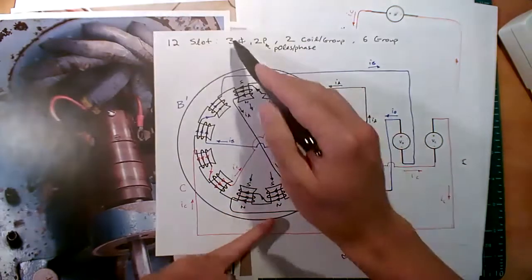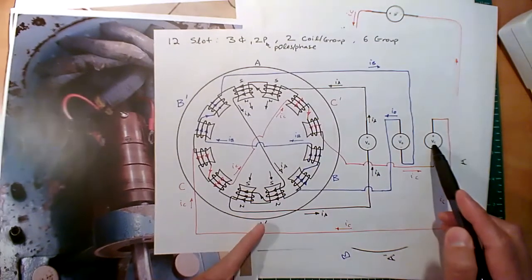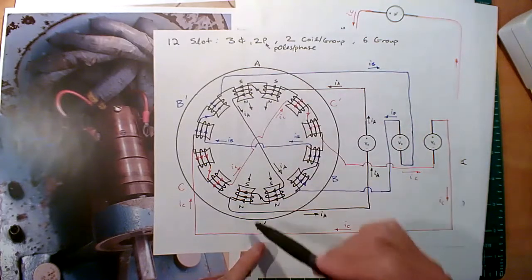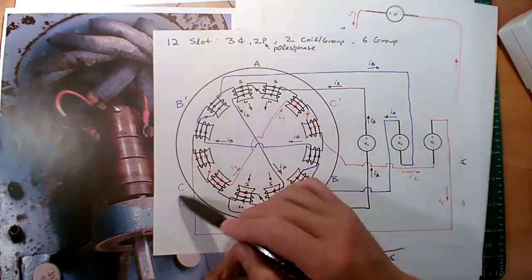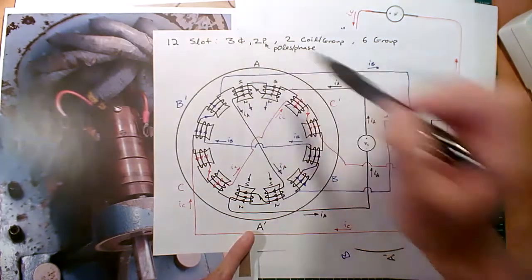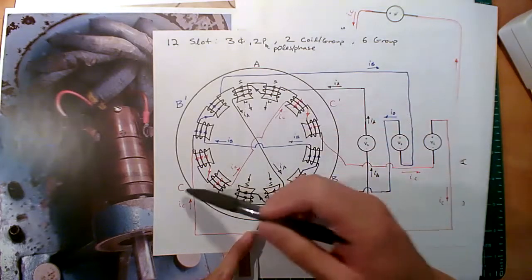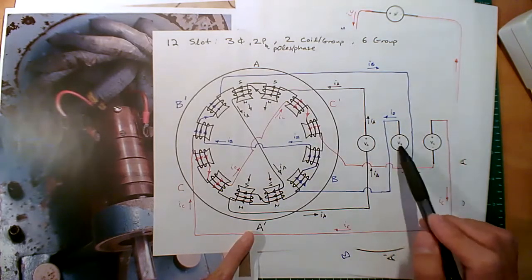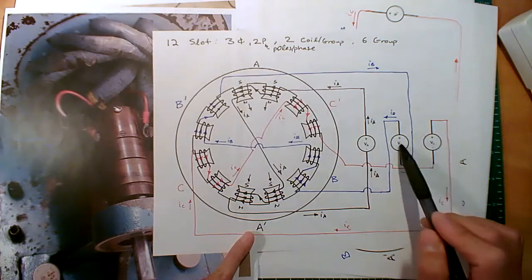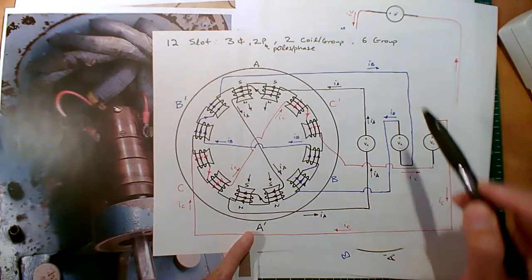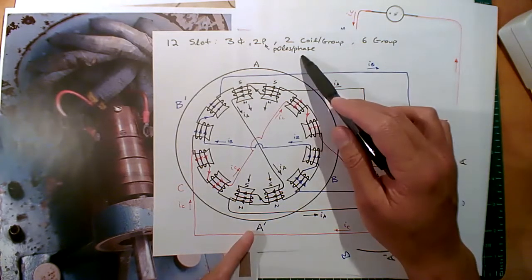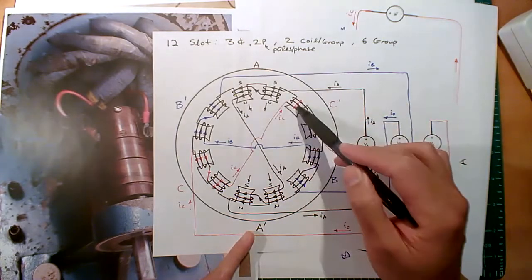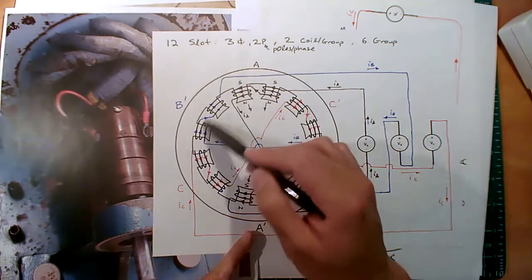Okay, 3-phase, A, B, C, good. Okay, 2 poles, which means I'm going to have an A and A prime, B and B prime, C and C prime. Notice the 3 phases are mechanically separated by 120 degrees. And if you were to make this work, these 3 phases would have to be electrically separated by 120 degrees. Okay. And then 2 coils per group. Look, here's a group here. And look, there's 2 coils. 1, 2, 1, 2, 1, 2, 1, 2, 1, 2, 1, 2.